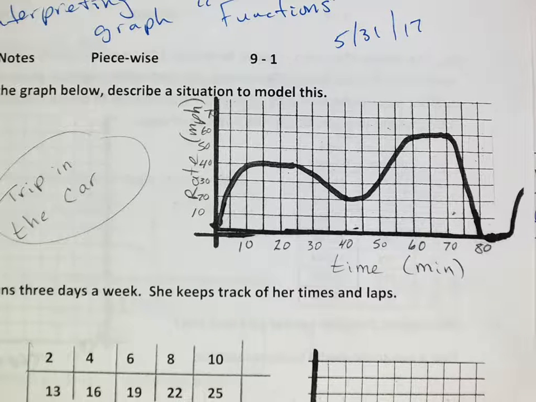On the highway. Cruising along at about 60 miles an hour, but then Landon says, Dad, I have to go to the bathroom. Please, Dad, stop. So, okay, Landon. So then we slow down. We stop. 80 minutes into it, right? Landon's bathroom, and then we get going again. That's my description. Let's see if you guys can write yourself.